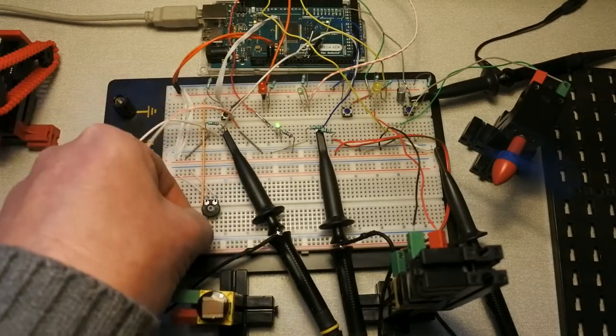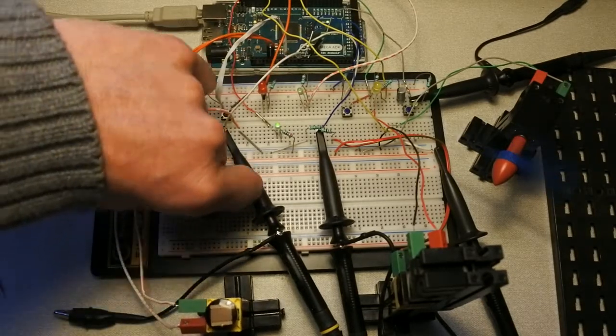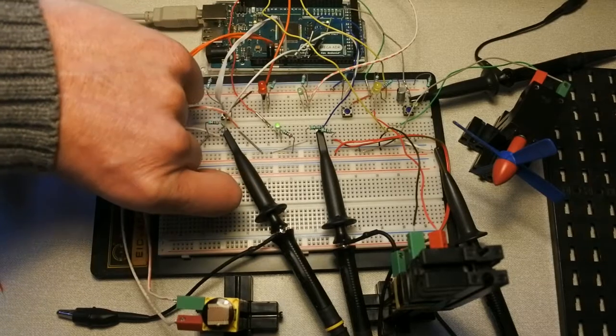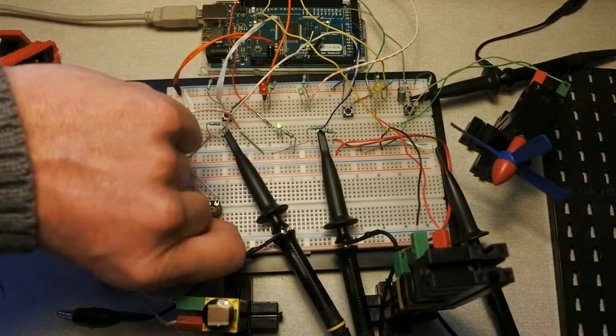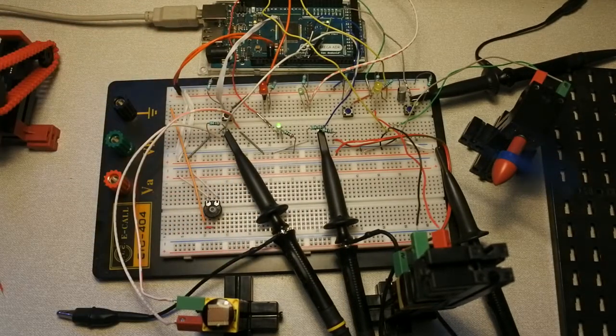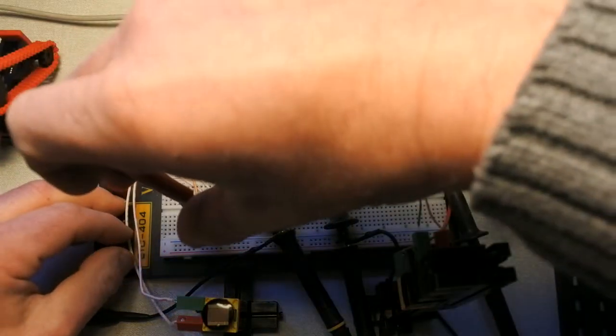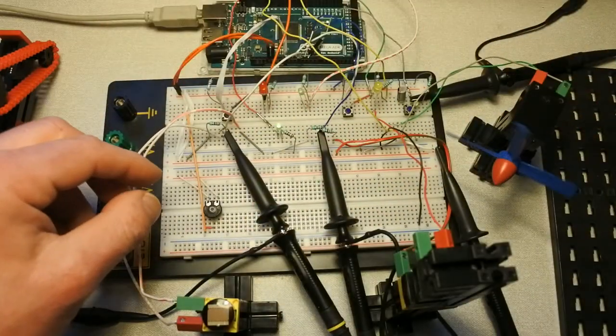So it is perhaps better to take the wire out and put it right here.